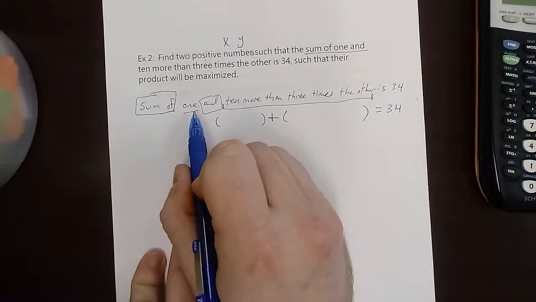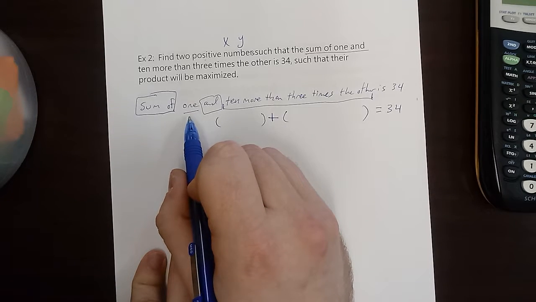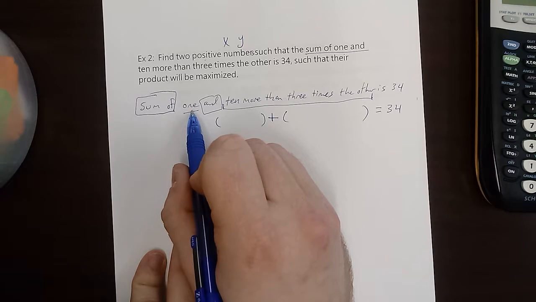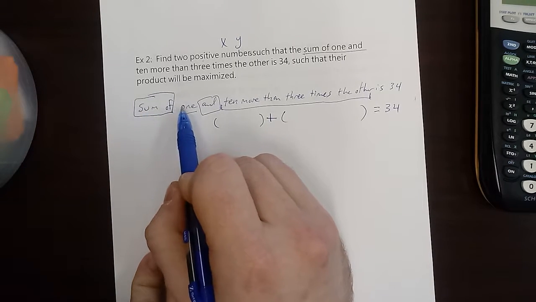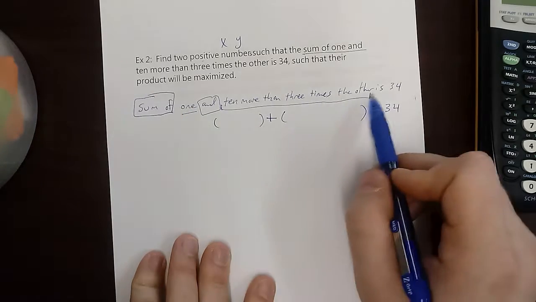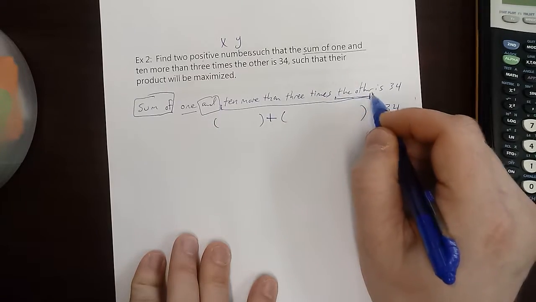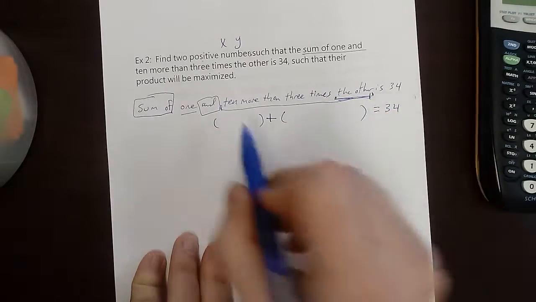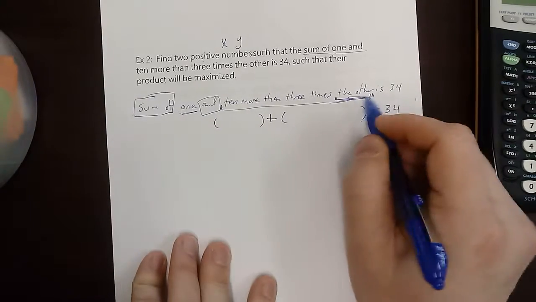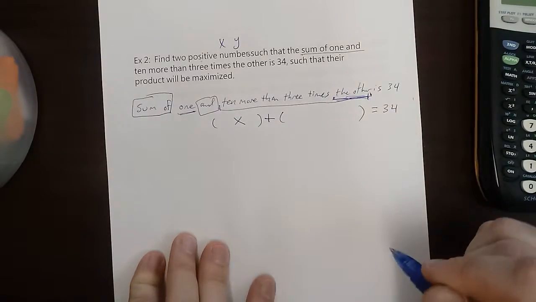1. I have had students in the past try to tell me that means the number 1. But then in context, that makes no sense. The sum of the number 1 and 10 more than 3 times the other. The other is referencing something. The other is referencing this word 1 over here. That means one of the numbers, the other one of the numbers. So one of the numbers, I'm going to call the one number X.